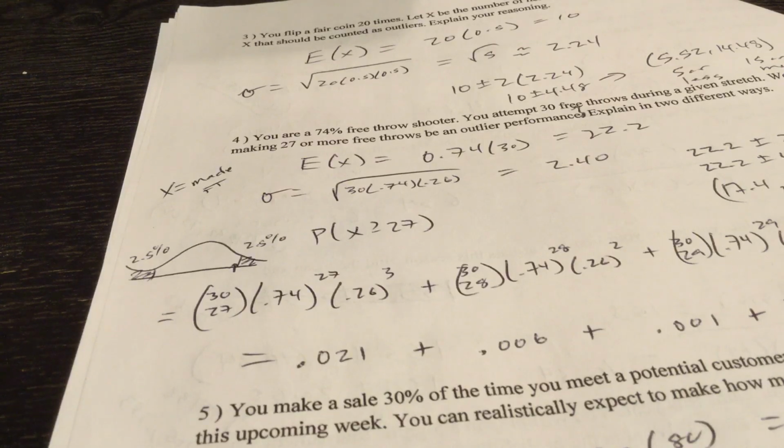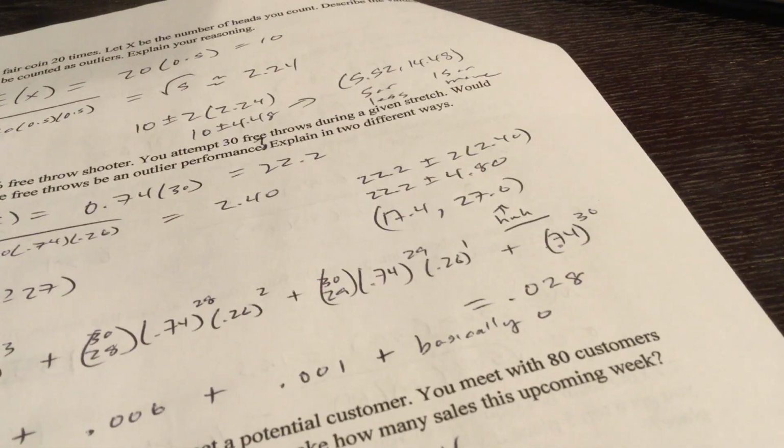So we can handle it in the same way that we just did. Expected value, the mean, is 0.74 times 30, 22.2. You do expect to make 22.2 out of 30. Standard deviation is 2.40, rounded down. That's important to know. So if I do the mean plus or minus 2 standard deviations, my upper bound is literally 27.0. Whoa. So 27 is technically in that upper bound, because remember, I did round down, so it was actually like 27.04, I think.